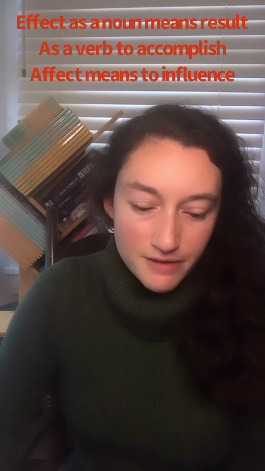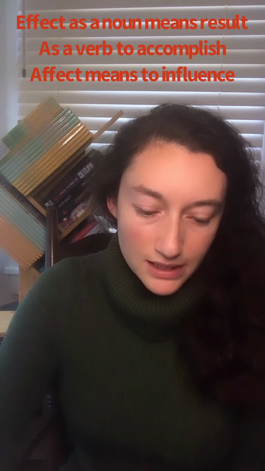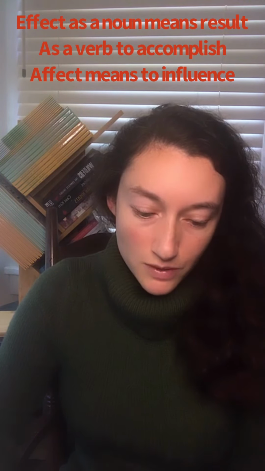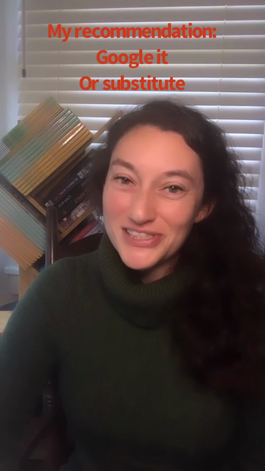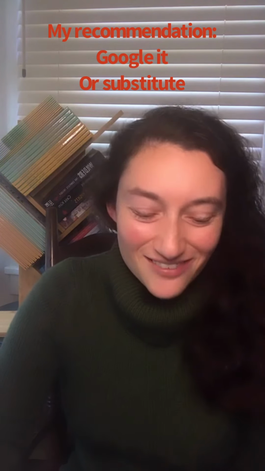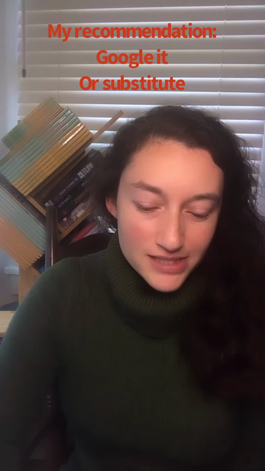But it does say effect as a noun means result, as a verb means to bring about or to accomplish, whereas affect means to influence, is what they're saying. So my advice would be Google it or substitute it when it comes to that one. I Google it, I'm not going to lie. I Google that one all the time.